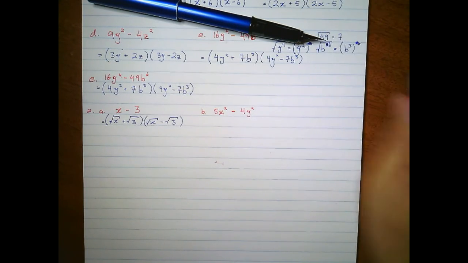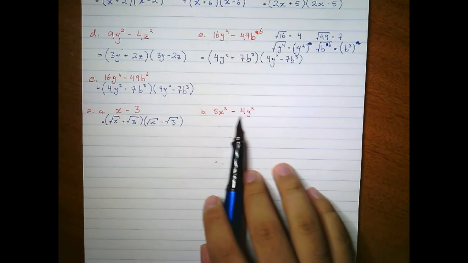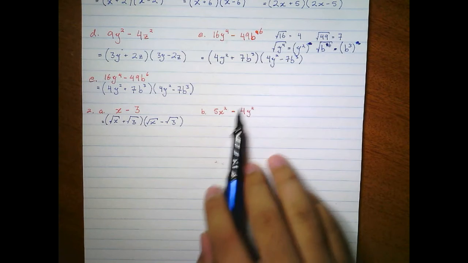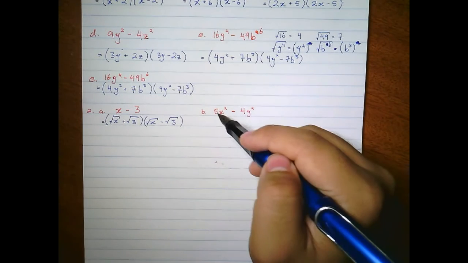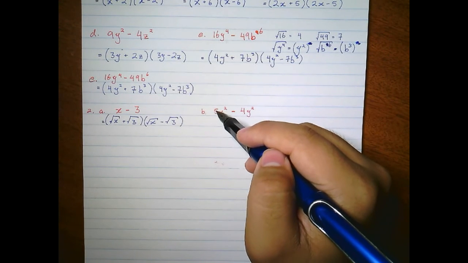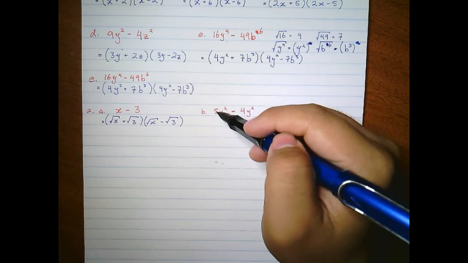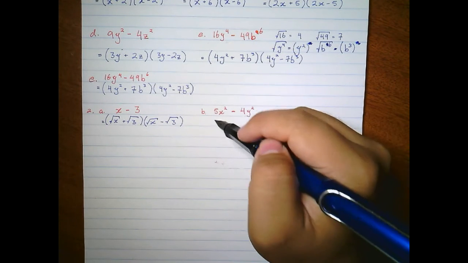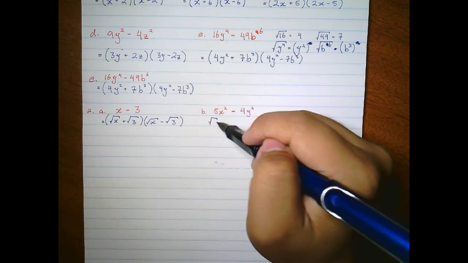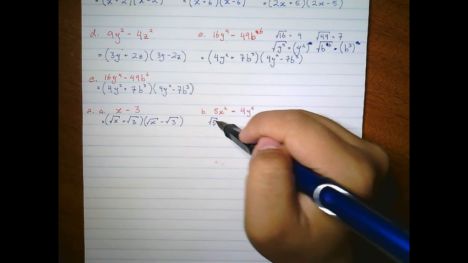So one of these is a perfect square. Take a look. This one here is a perfect square, but this one is not. But what is the square root of 5? Well, it's actually going to be a decimal value, but instead we'll just keep it as a surd like that.